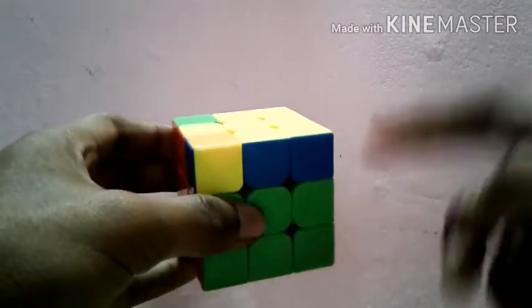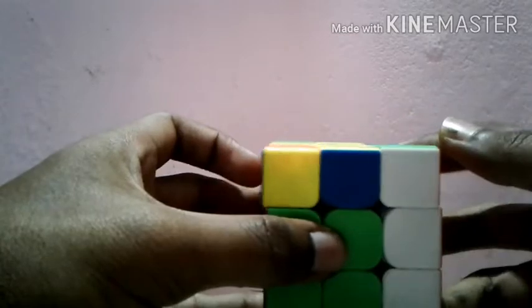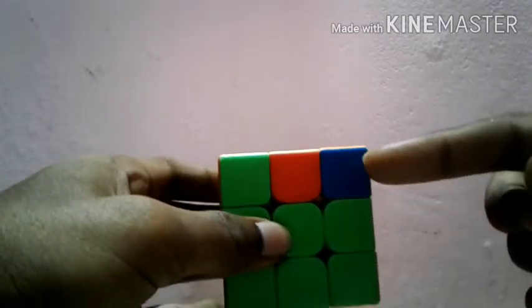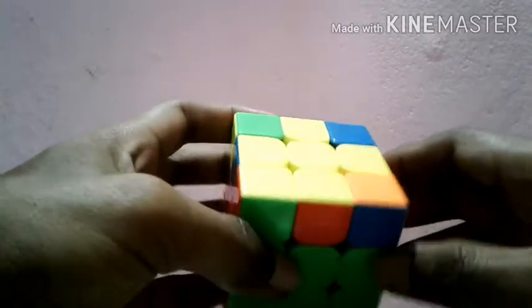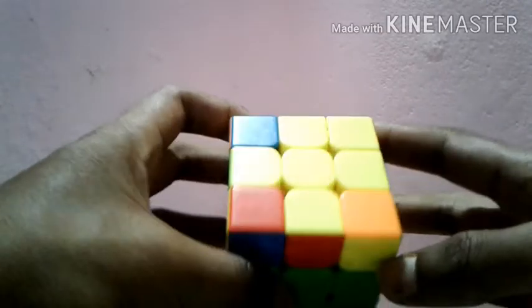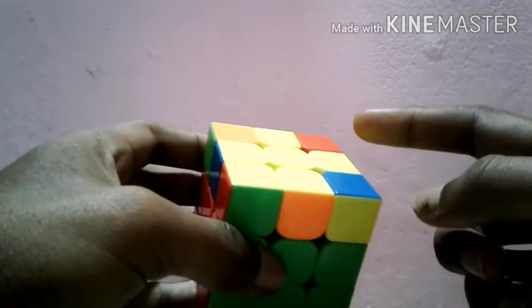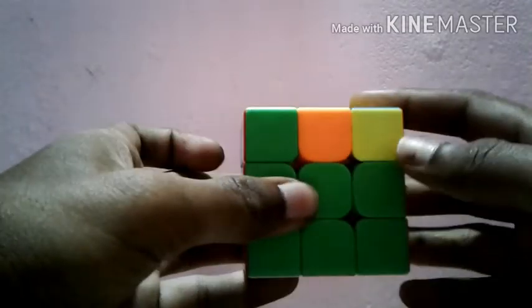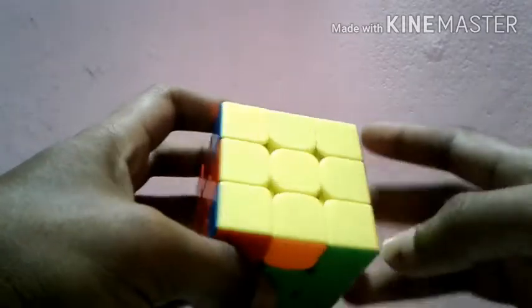So what you do is you do that same algorithm from any of the angles, R U R prime U R U2 R prime. Then you have this fish pattern, but this is not yellow, so you do that algorithm again, R U R prime U R U2 R prime. And now you have that case where it would solve these pieces. Take it out, move it away, insert it, reset it.